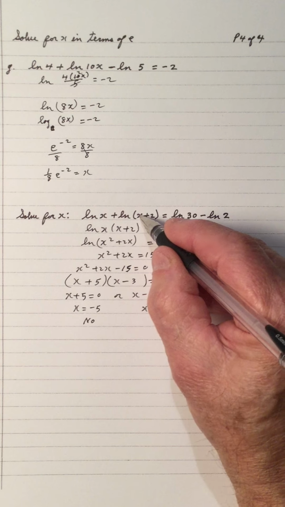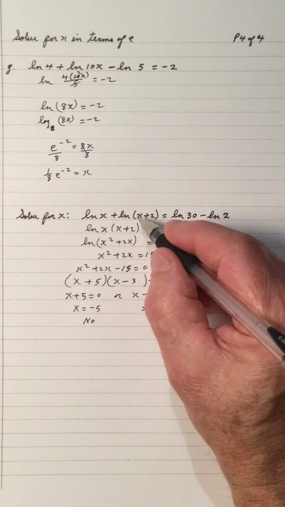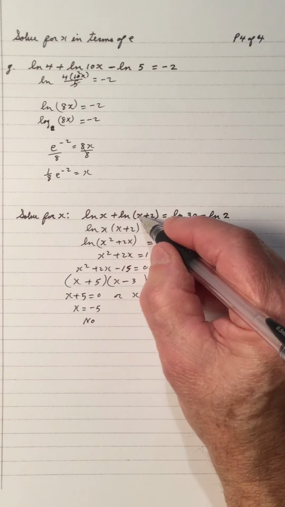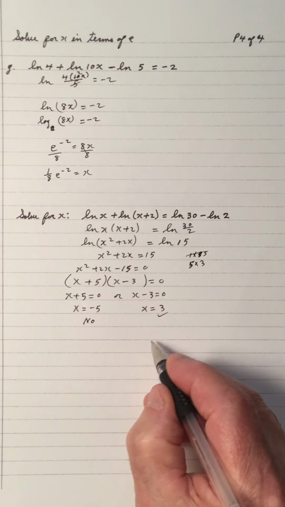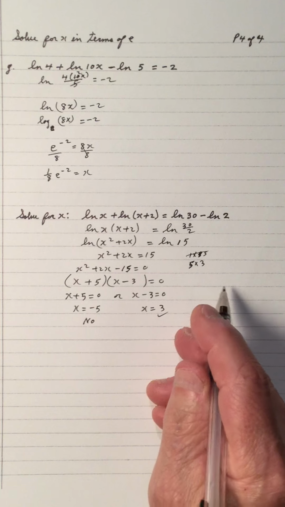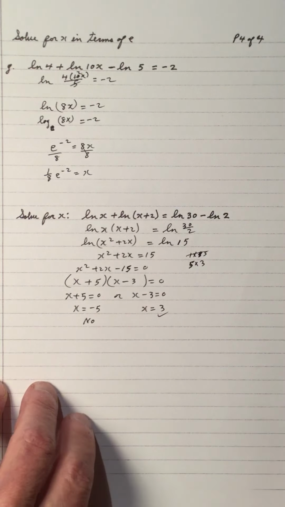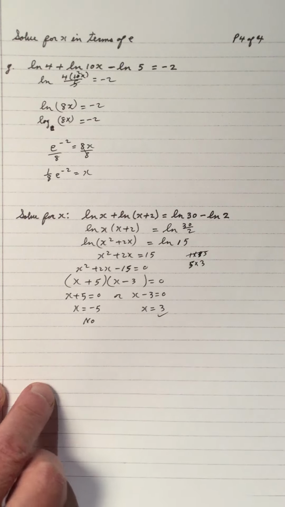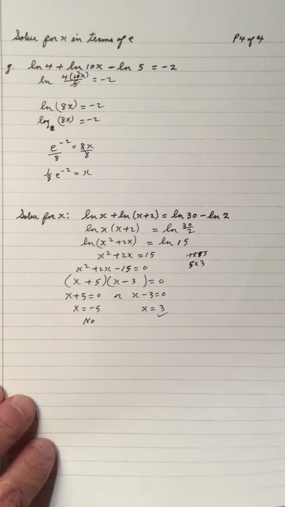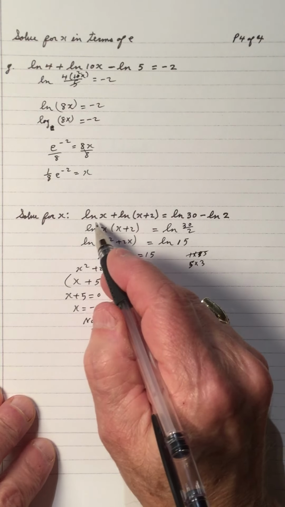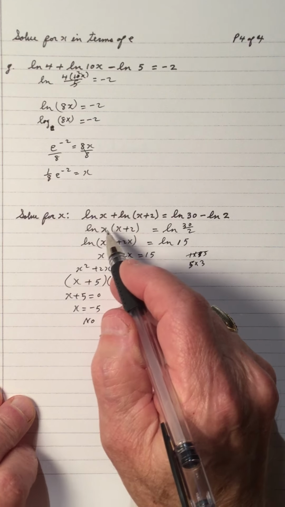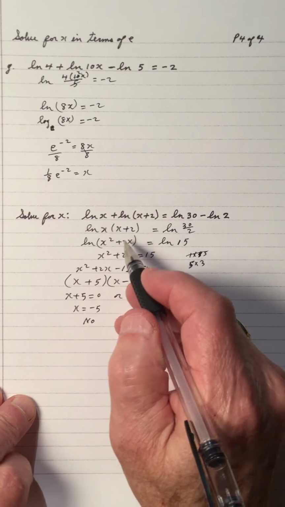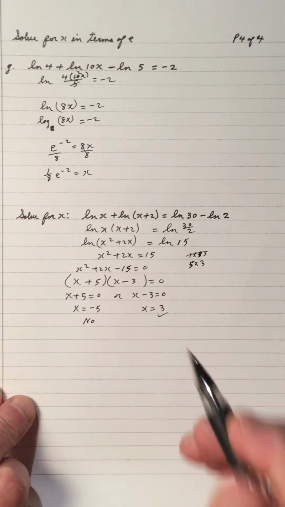And x is 3. 3 plus 2 is 5. So that's a 5 and that's a 3. When you multiply, you get 15. When you divide here, you get 15. So this is the answer. So the answer is x equals 3. So that's a few equations solved in terms of e. And this one has e as when we work with the ln, but we didn't have to solve it in terms of e. We just had to find a value, which is 3.